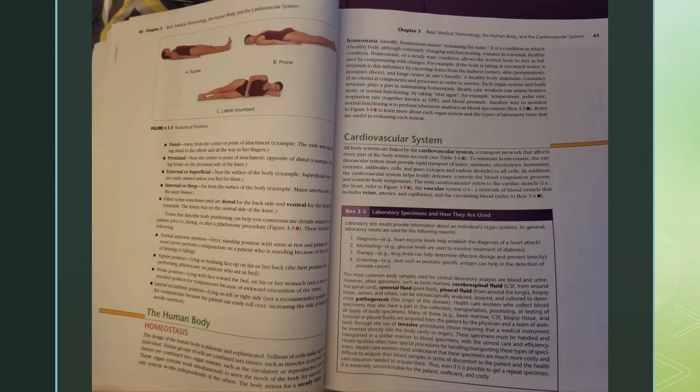Cardiovascular system. All body systems are linked by the cardiovascular system, a transport network that affects every part of the body within seconds. See Table 3.4. To maintain homeostasis, the cardiovascular system must provide rapid transport of water, nutrients, electrolytes, hormones, enzymes, antibodies, cells, and gases, oxygen and carbon dioxide, to all cells. In addition, the cardiovascular system helps bodily defenses, controls the blood coagulation process, and controls body temperature.